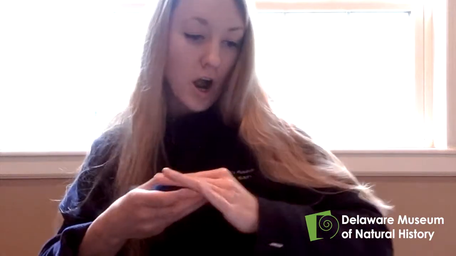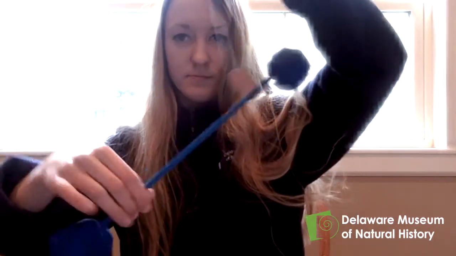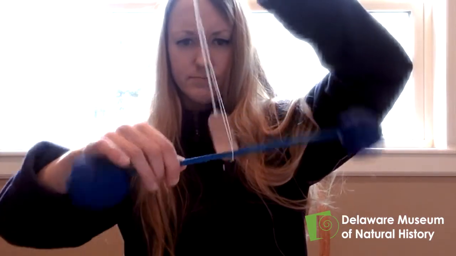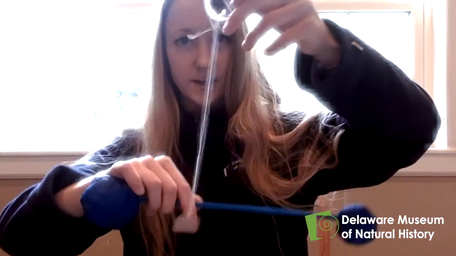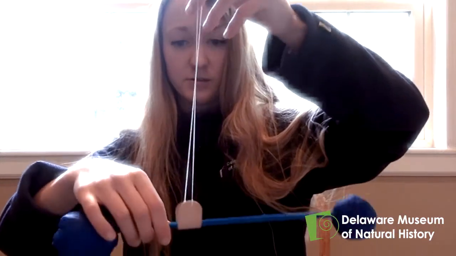Pretty cool. Now I'm going to try to make one ball bigger than the other, just to see how it changes the motion of the objects. It's not working in the center anymore, so I'm going to have to adjust.